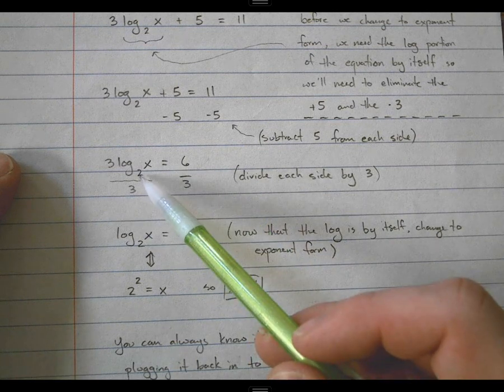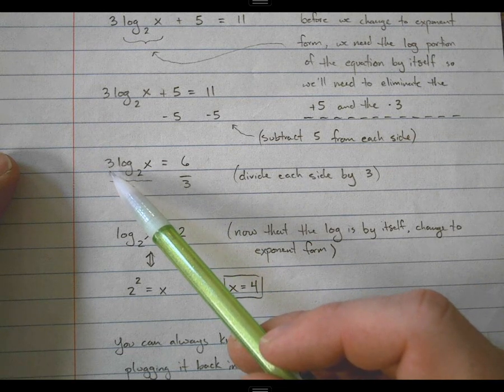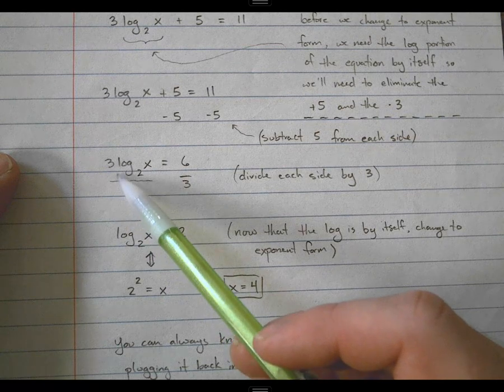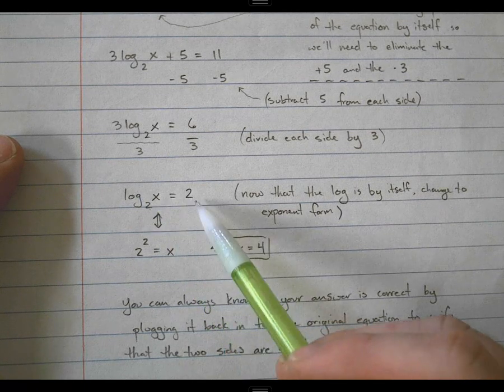But again, I don't want to switch forms yet. First, I want to get rid of this times 3. This log is being multiplied by 3. So divide both sides by 3. Now I have the log base 2 of x equals 2.